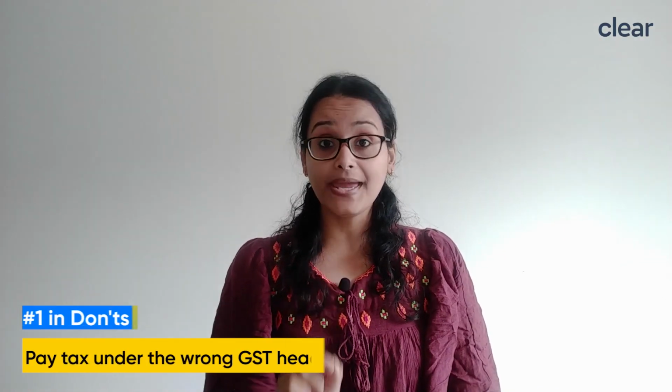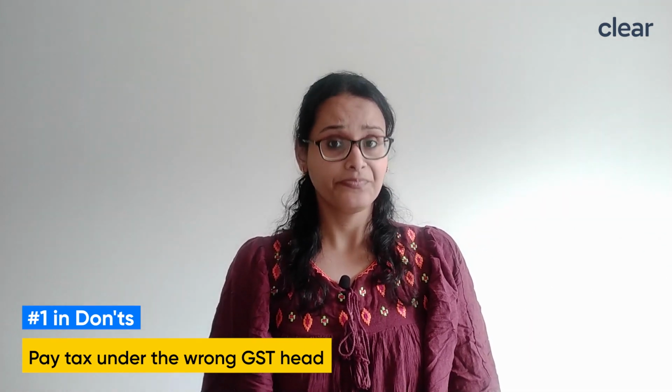On the other hand, the first in the list of don'ts is to pay tax under the wrong GST head. Taxpayers sometimes make the mistake of paying tax under the wrong GST head, or paying interest under a tax head different from the required one, and so on. You should be extra cautious when making GST payments, as the GST network does not allow you to utilize input tax credits between tax components if it's CGST and SGST. You will then have to apply for a refund, which takes time. Payments under the wrong tax heads would lead to unfavorable working capital conditions.